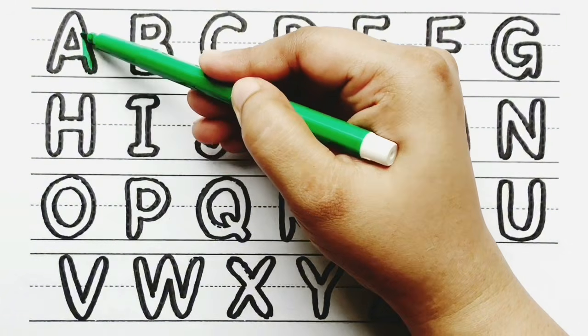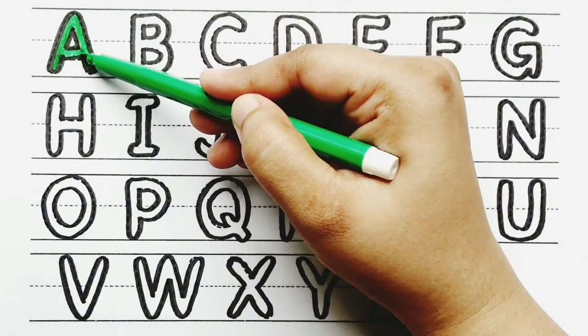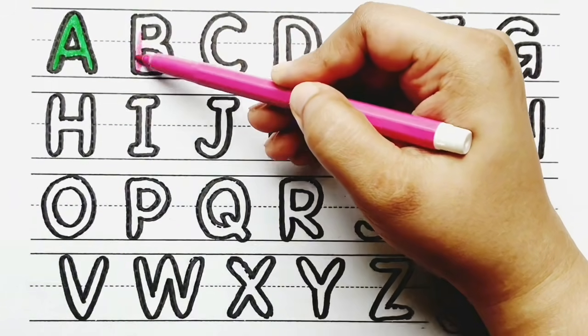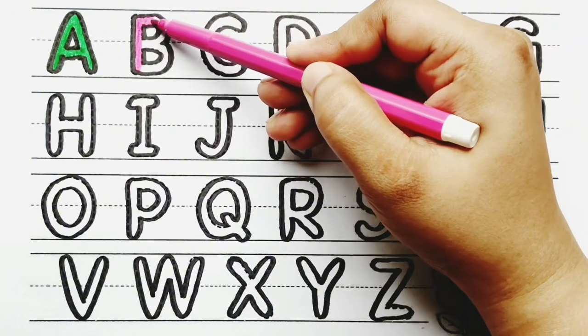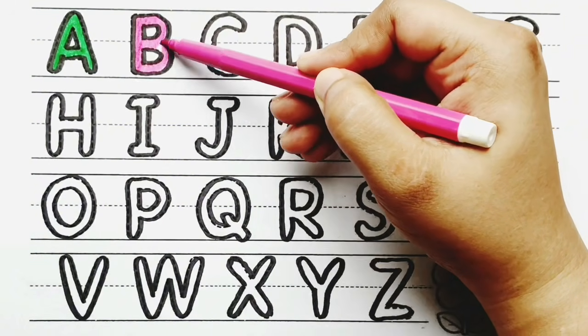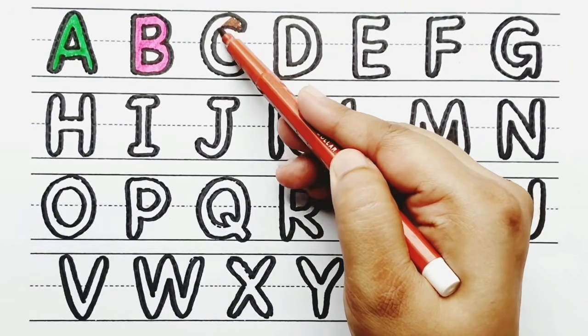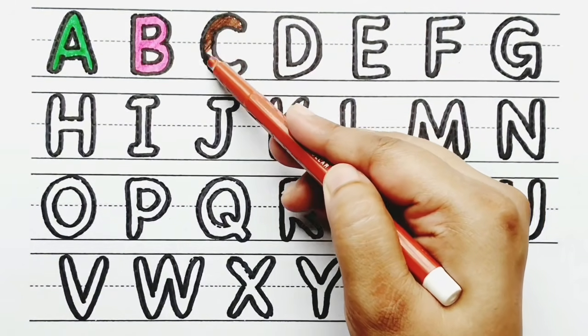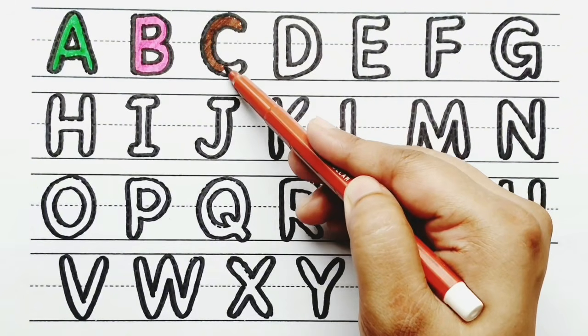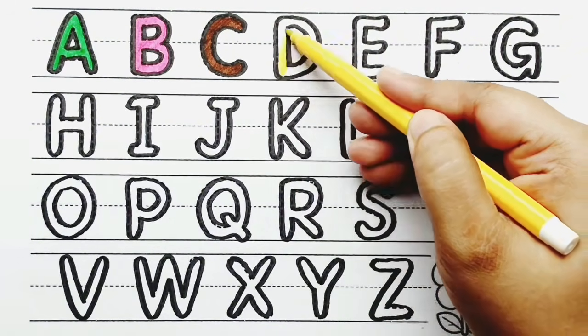Let's paint. A for aeroplane. B for balloon. C for car. D for doll.